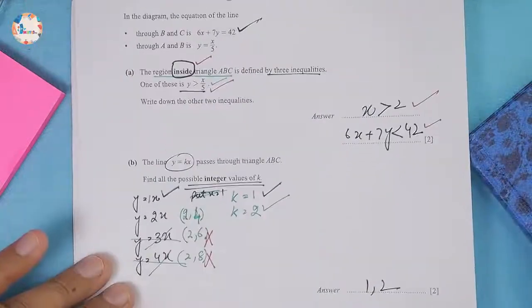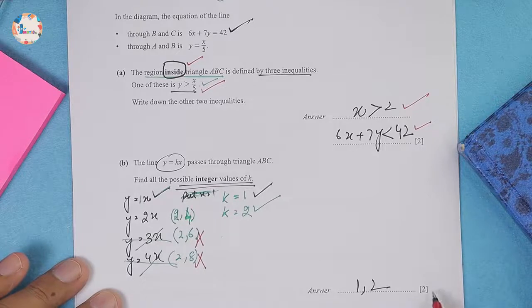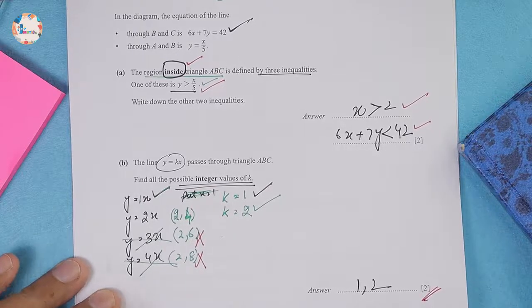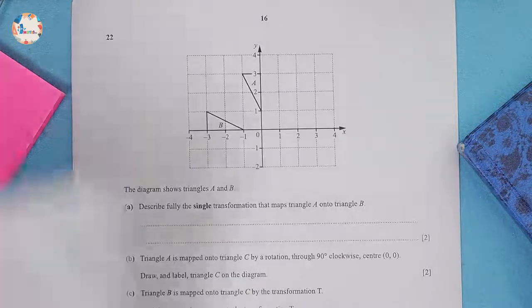Hopefully you understood this. This was a little tricky question, only a 2-mark question, but understanding is required for this one.